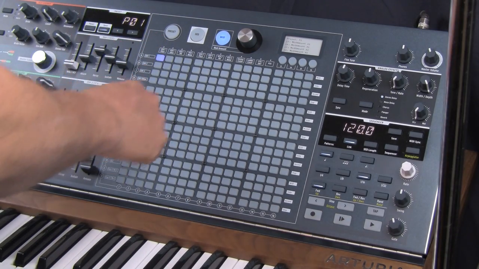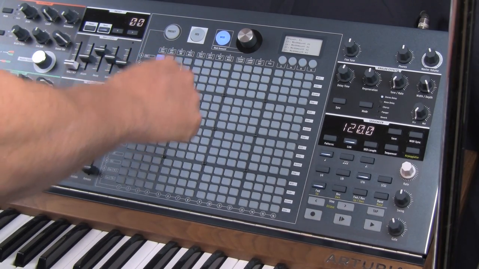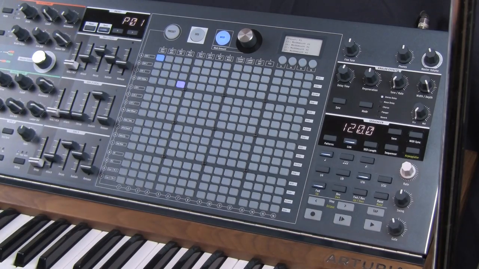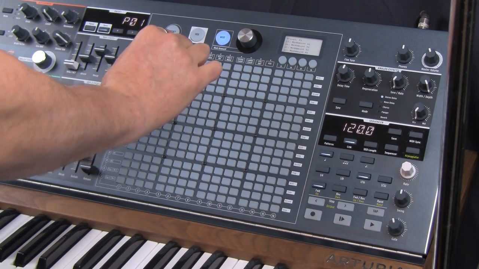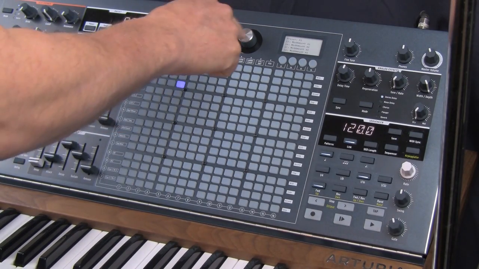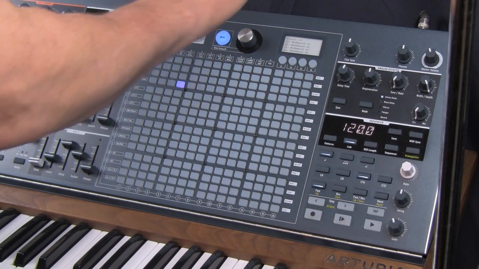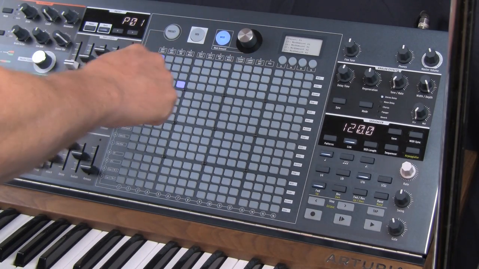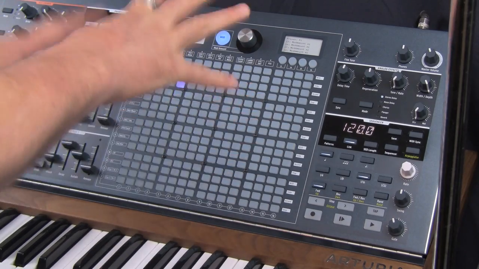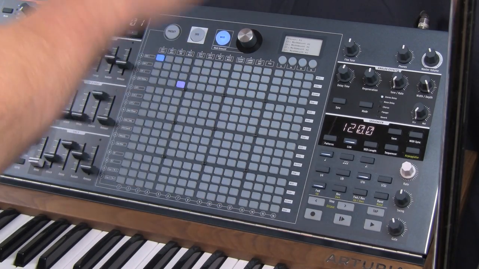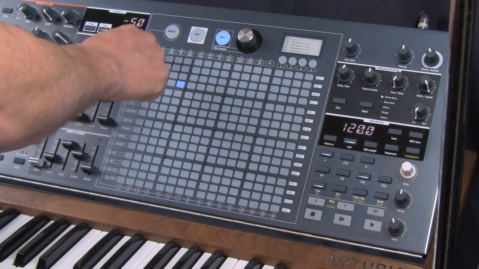When you're in the mod section, here I'll make another selection. The pink button is the one that you're on. So the amount that you see on this knob is applied to whatever button in the midst of your patch is pink. So then if I go over here, we'll see that it changes.